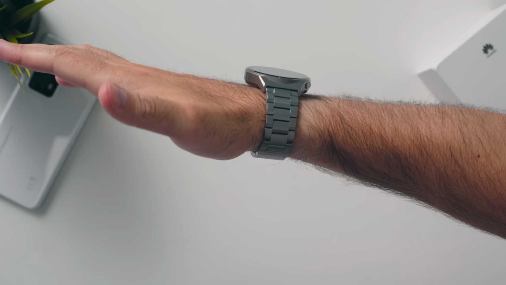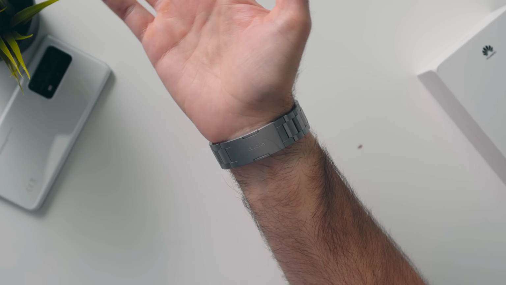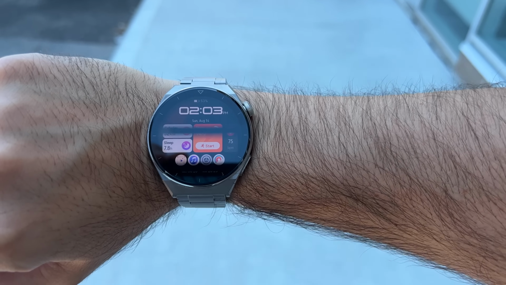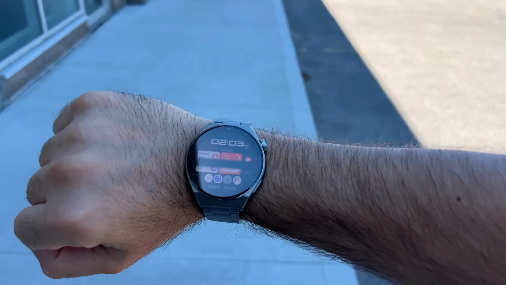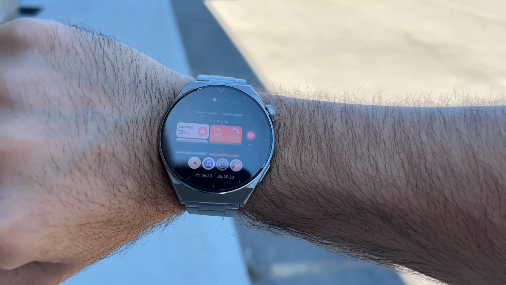The display is 1.32 inches AMOLED and gets really bright, making it easy to see outdoors. But the best thing about this watch is the battery life. With the Apple Watch, I had to charge every night or 1.5 days. This GT3 Pro literally lasts me anywhere from 8 to 10 days before needing to charge, which is absolutely insane.